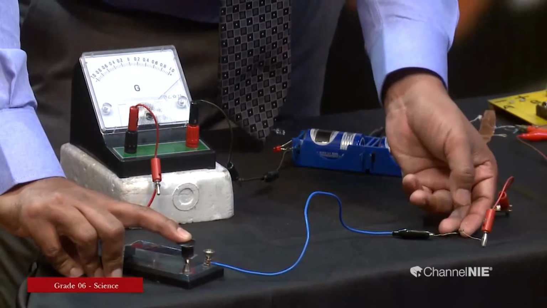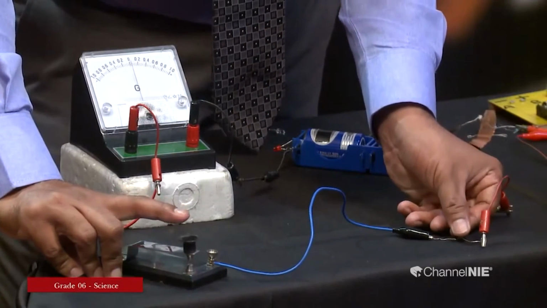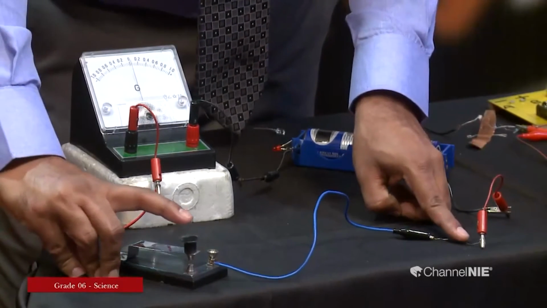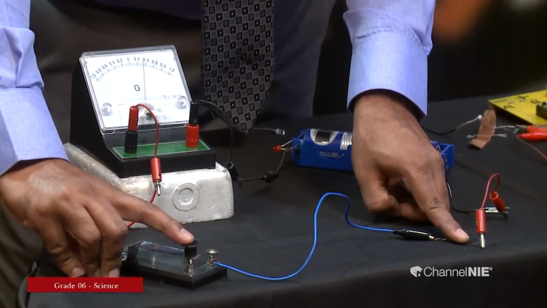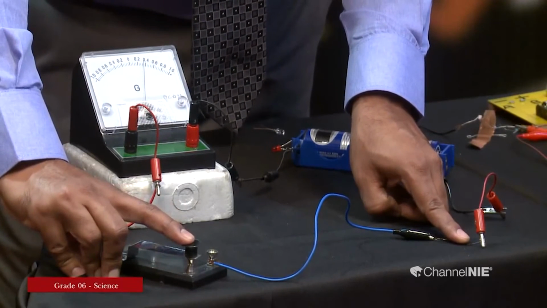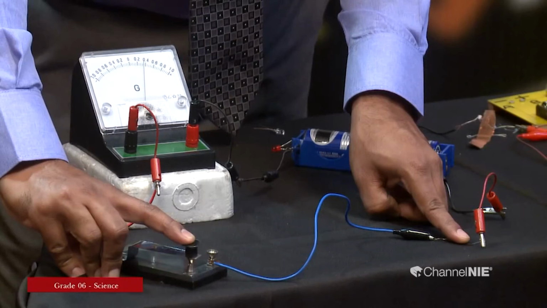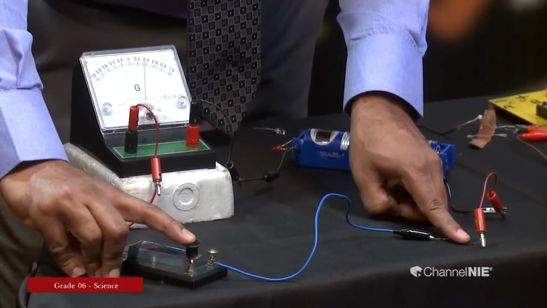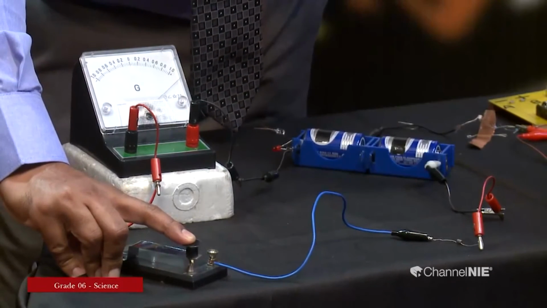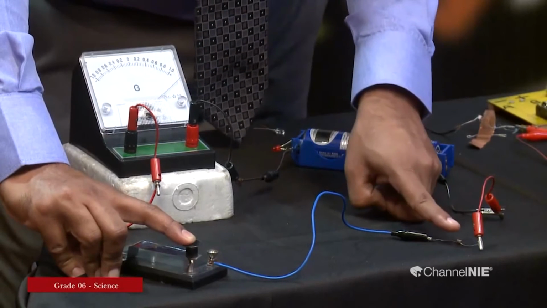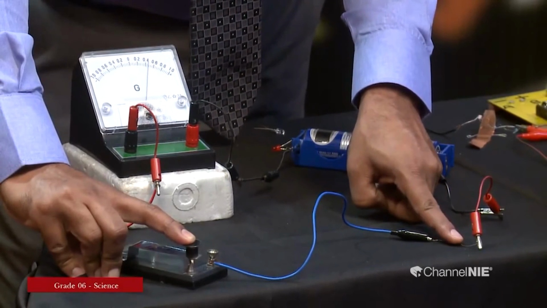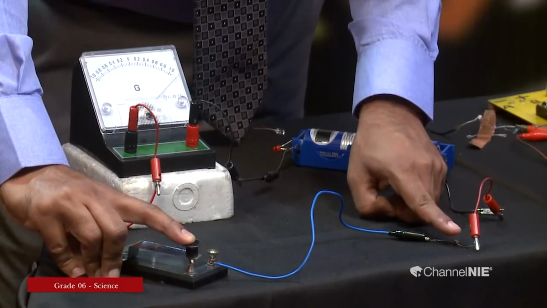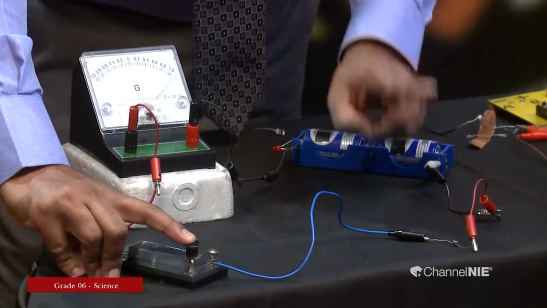Now I am going to cover the LDR using my finger and switch on. You can see the difference. It deflects only a very small amount. Removing the finger, it deflects more. Covering the finger. Now you can understand the difference.